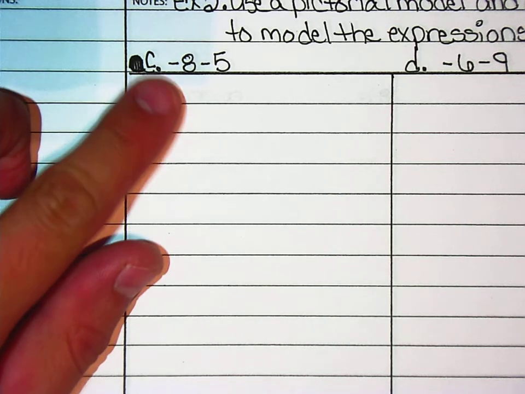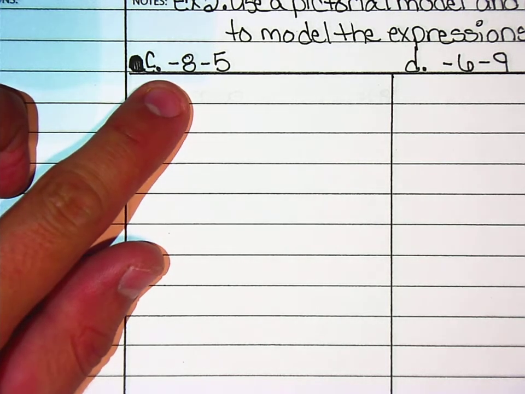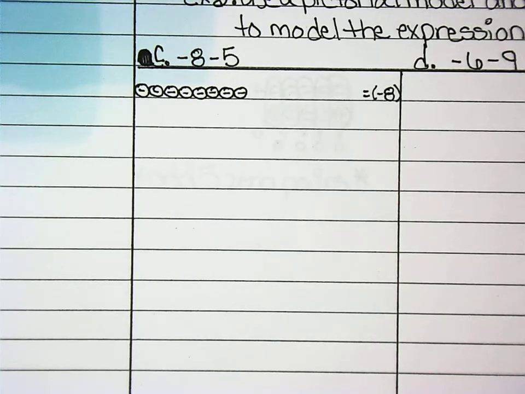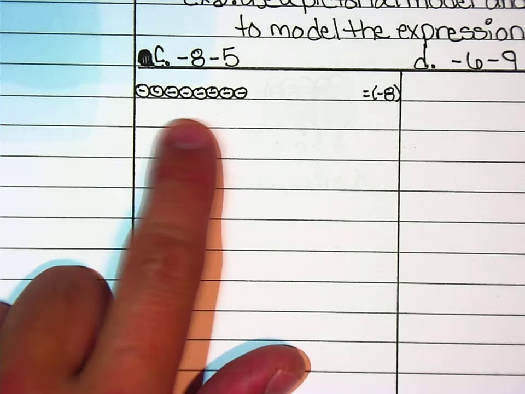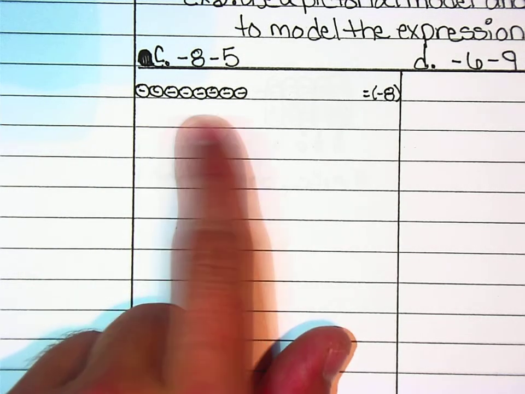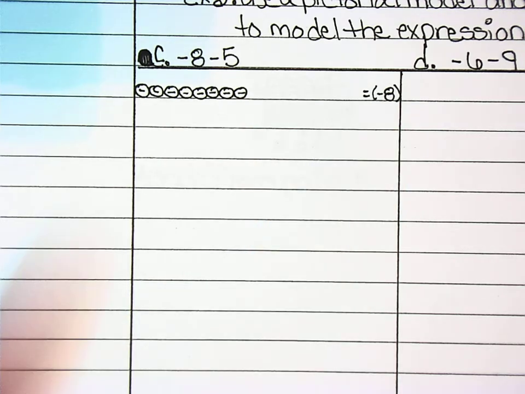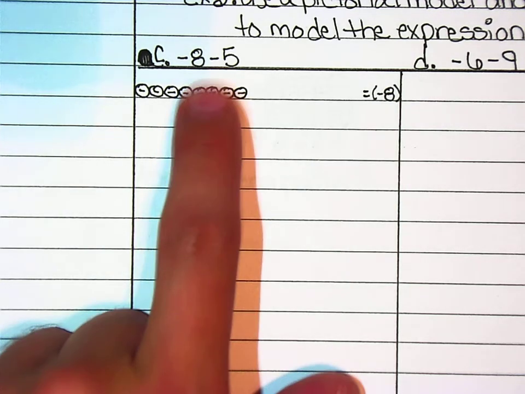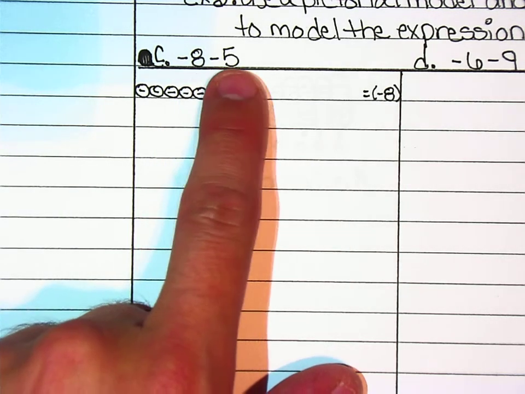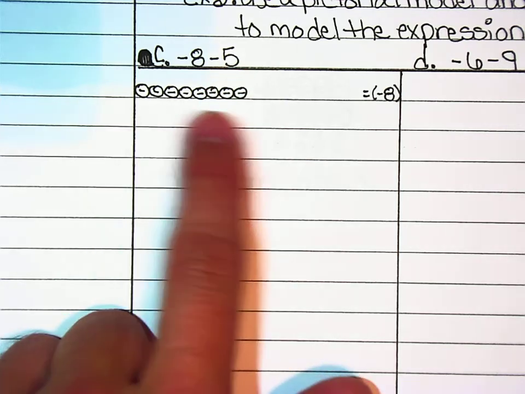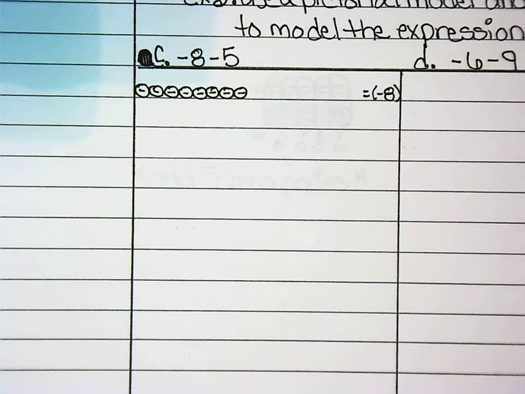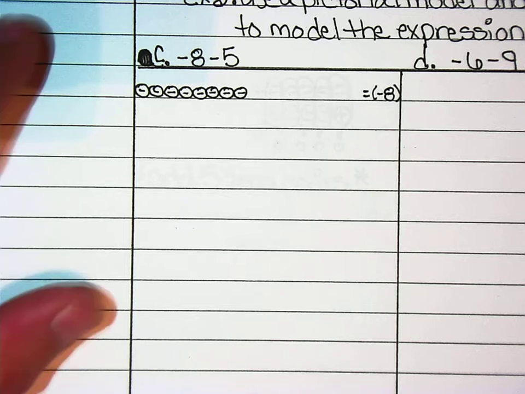Now my first digit in my expression is -8, so I have to show 8 negatives. And I do that by drawing 8 circles with negative signs inside of them. Combined, they equal -8. The next part in my expression says to subtract 5 positives. But if you look here, all I have are 8 negatives. I don't have any positives. So I need to figure out a way to bring some positives in there.